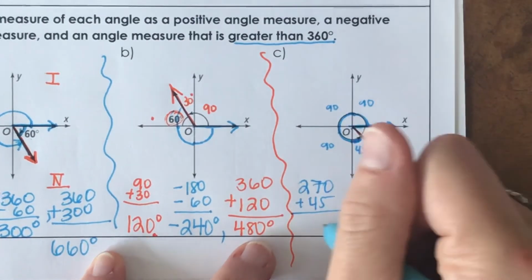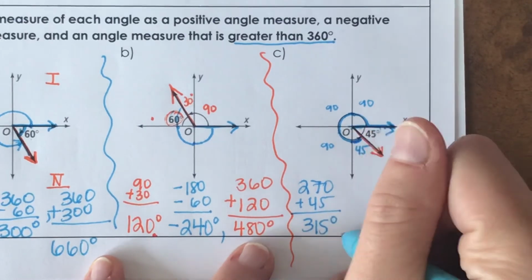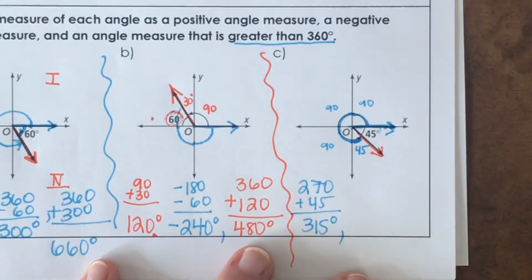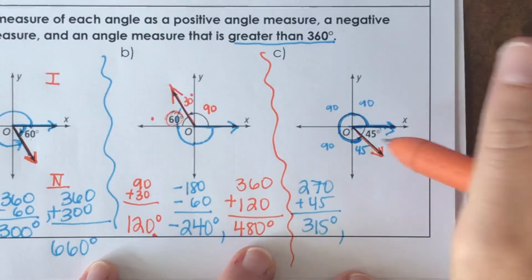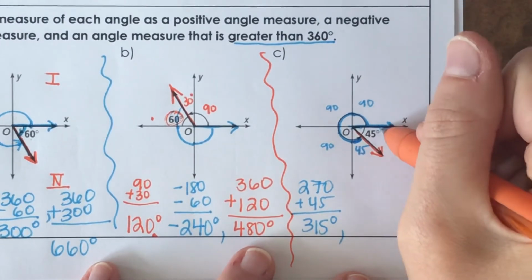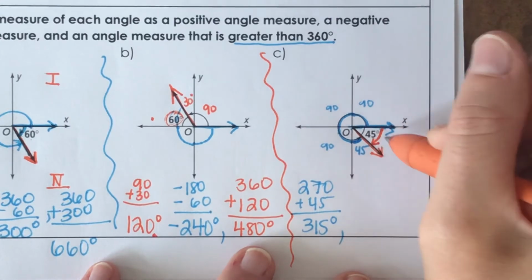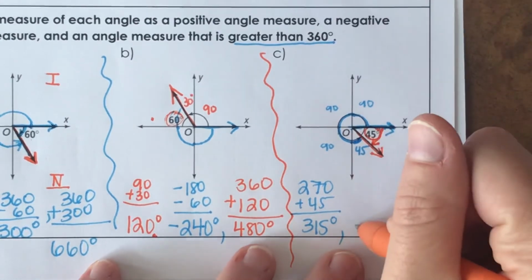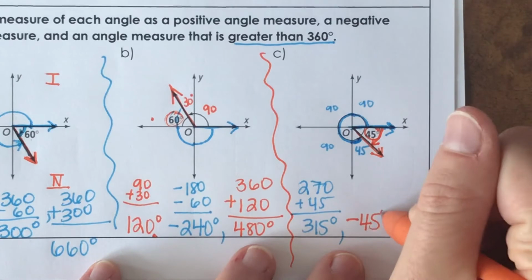And I get 315 degrees for my positive value. For my negative value, it's super simple. I start at the initial side, I go to the terminal side, I go clockwise. Well, it's already stopped right there. It tells me what it is. It's a negative 45 degrees.